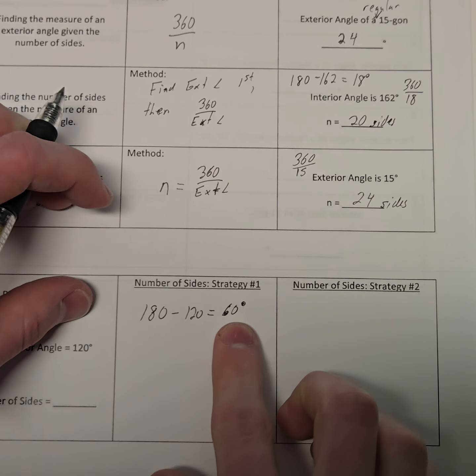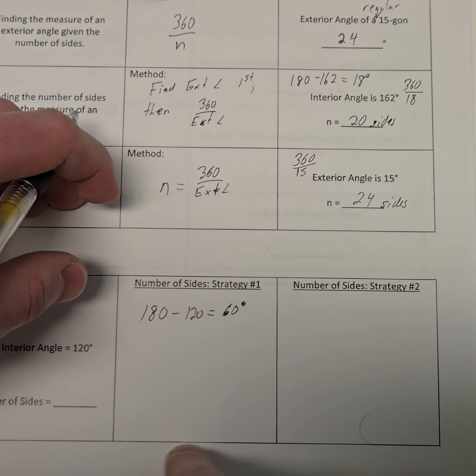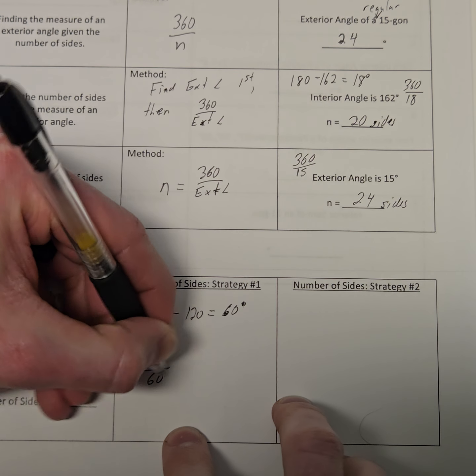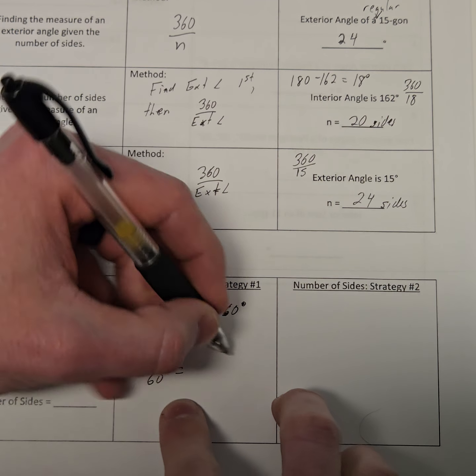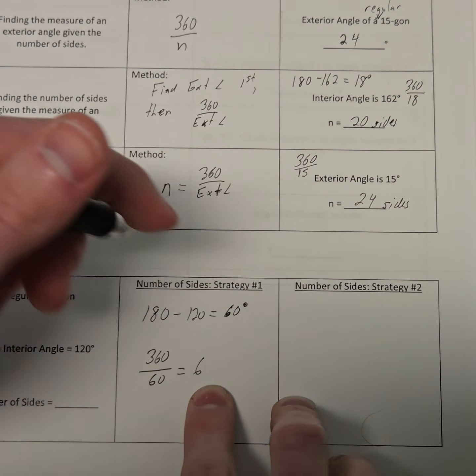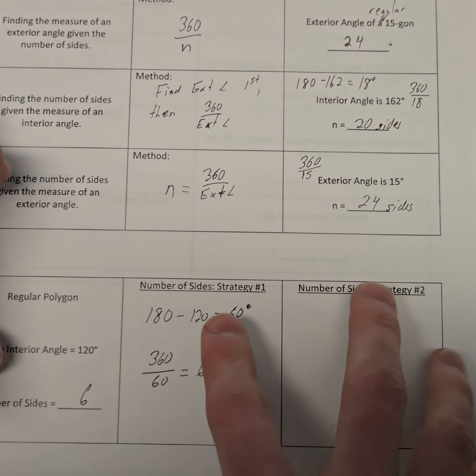So now I know that 60 degrees has to fit into 360 a certain number of times. So I'm going to divide 360 by 60, and that gives you 6. So that means my number of sides must be 6. So there's our answer. Okay, that's the easy way to do it.